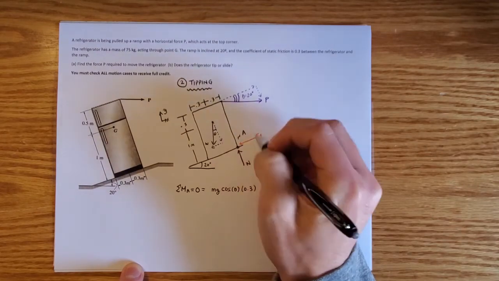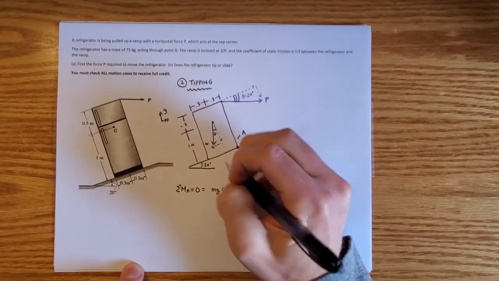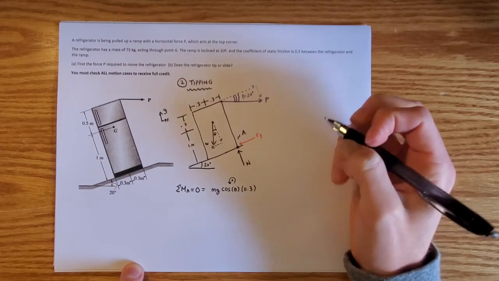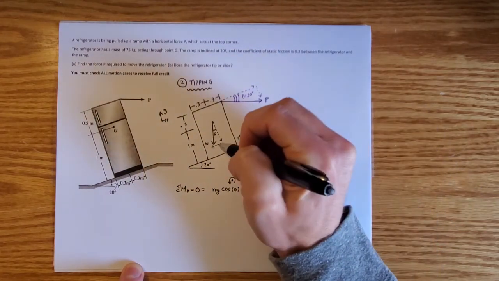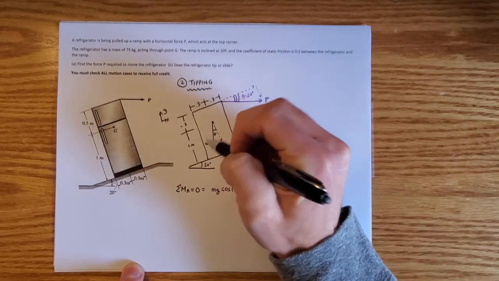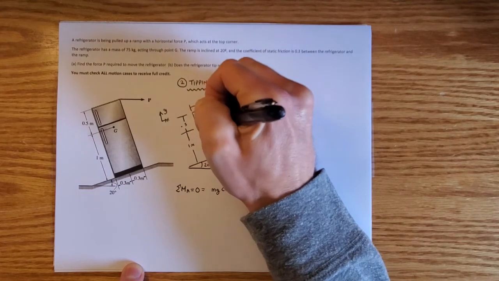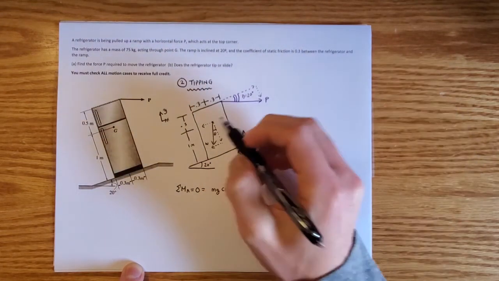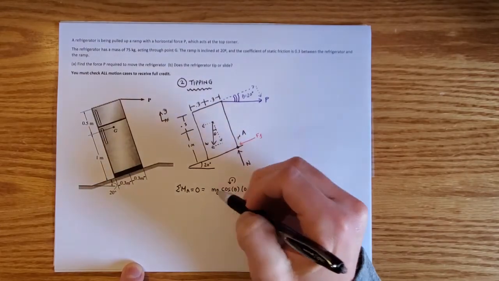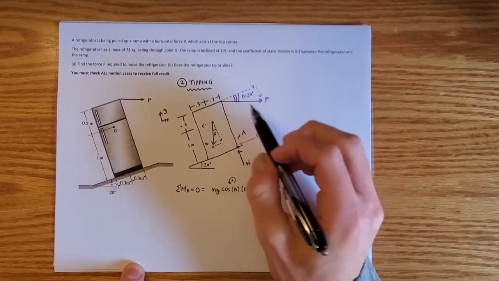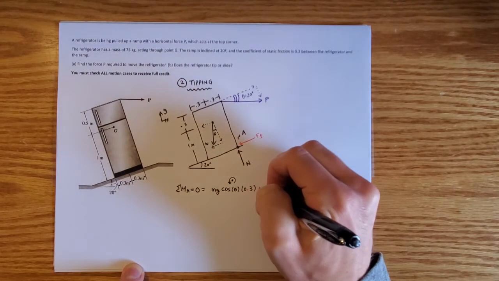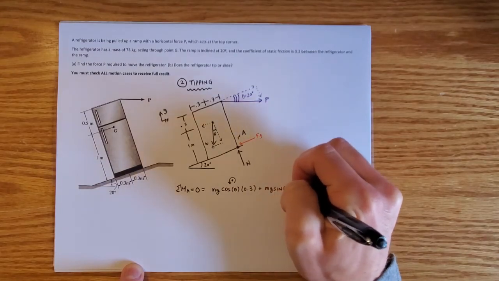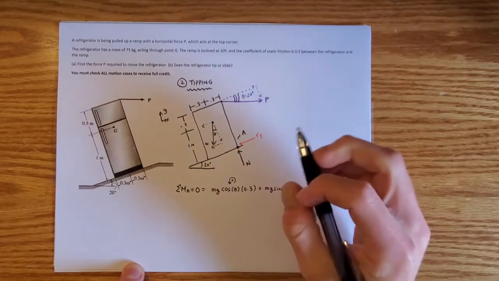This is going to cause things to rotate counterclockwise, so this is positive on our coordinate system. We're also going to have this mg component going down the ramp. And remember that in these particular types of problems, you want to draw it that way, at its actual location. And that is also going to cause things to rotate counterclockwise. So this is going to be plus mg sine of theta times 1.